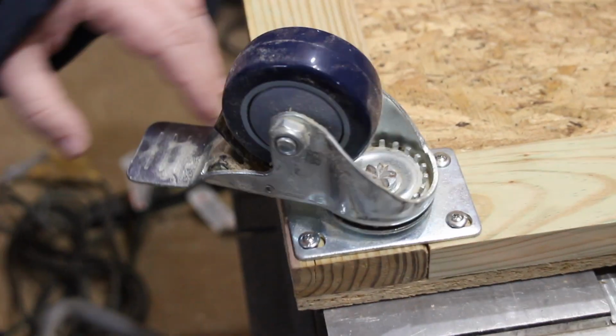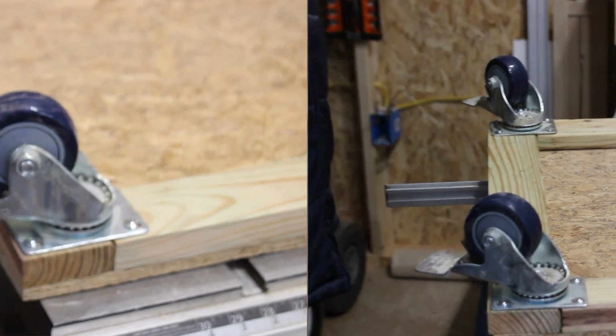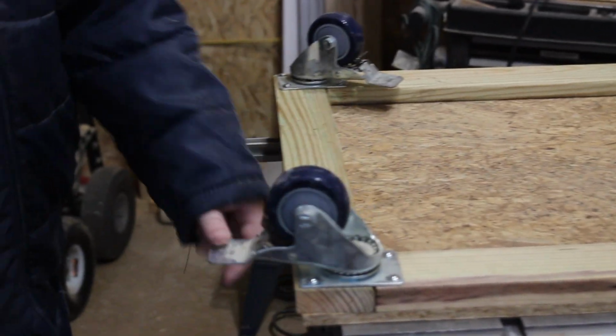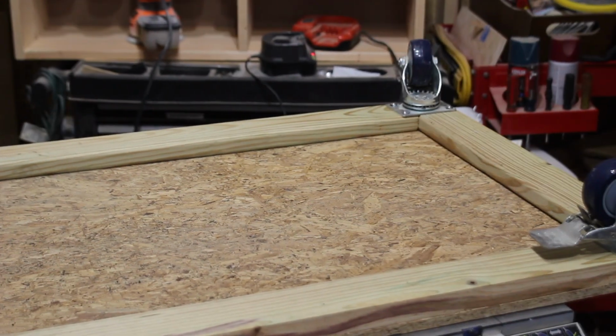And we're going to repeat that 3 more times. Yep. And we will be done. So here we are, all the wheels are rotating or swiveling, right? And they're all locked. So these are ideal for this project.